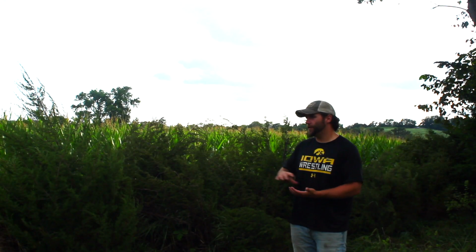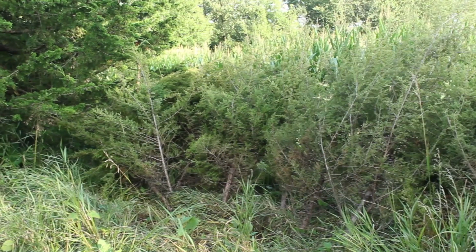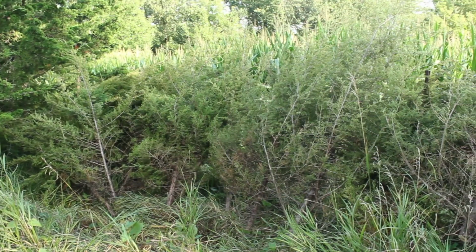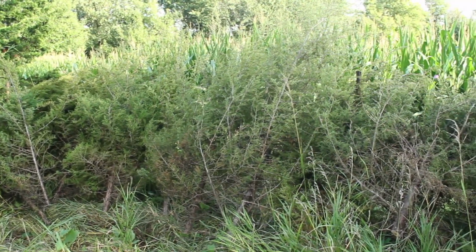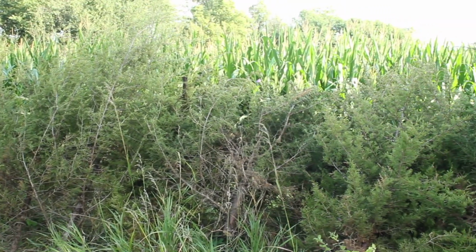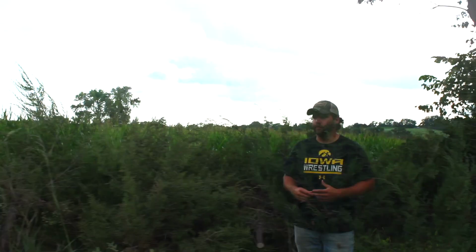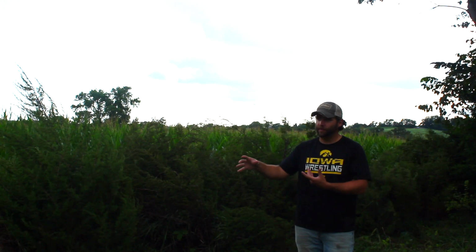Okay, so now you can see here we've completed our edge feathering. We've got this fence line pretty much completely covered to where it's not going to be extremely easy access. It's going to divert them closer to the point of access we want them to take on the property, and it'll manipulate them to do what we want them to do. Like I said before, this is extremely simple. It takes a couple hours to do, and it can greatly improve your chances of hunting this fall.